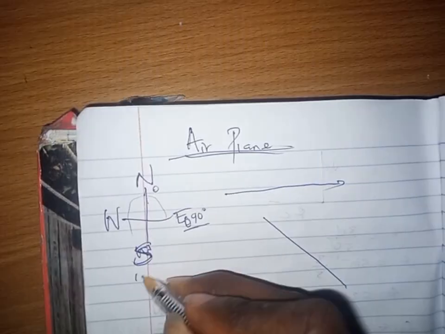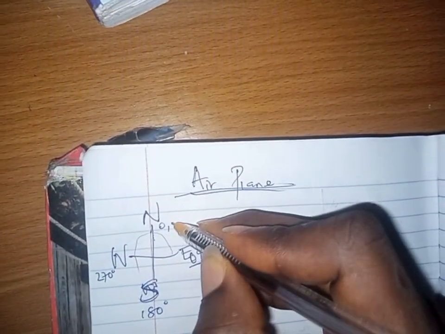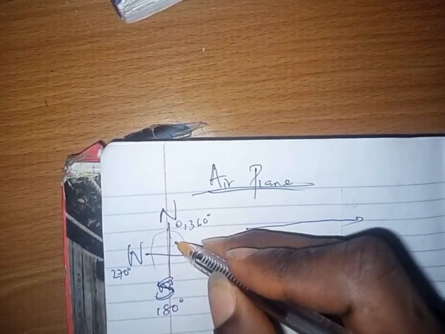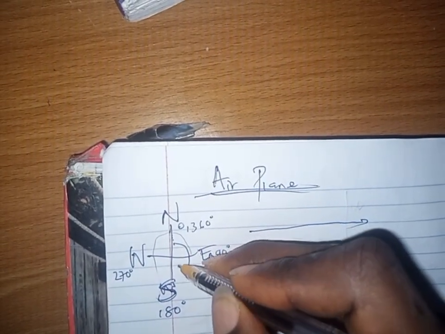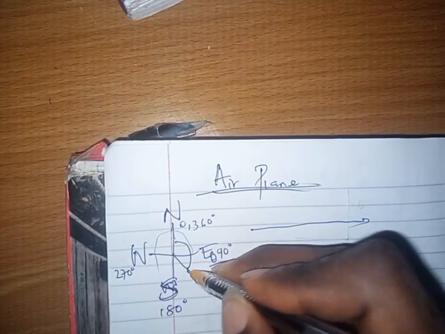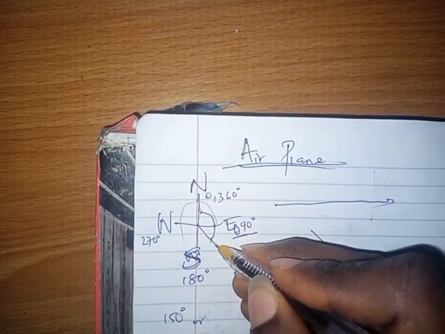So this is going to be 180. This is 270. And this is also 360 degrees. So if you hear 150 here, it means 90 plus 60 will give you 150. It's going to be somewhere here, and that means it's going to be 150 degrees, or you say east.